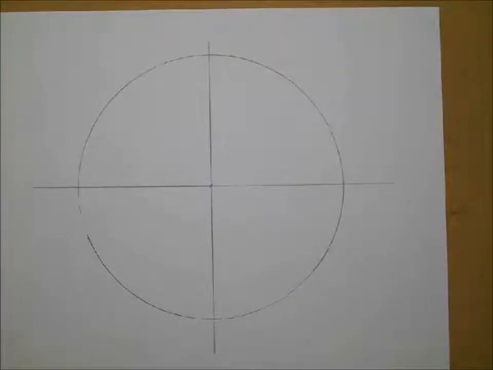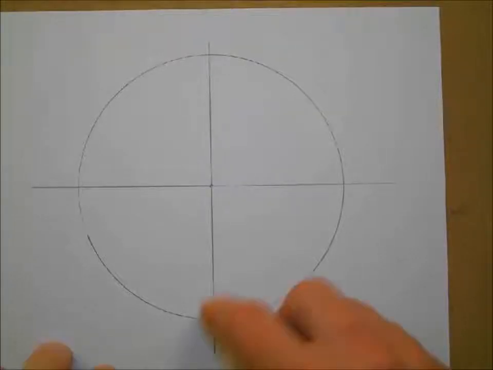Okay. So, this circle is going to be referred to as the unit circle. The unit circle is a circle that has a radius of 1. Thus, unit circle, right? Radius of 1. The circle is in the coordinate plane.